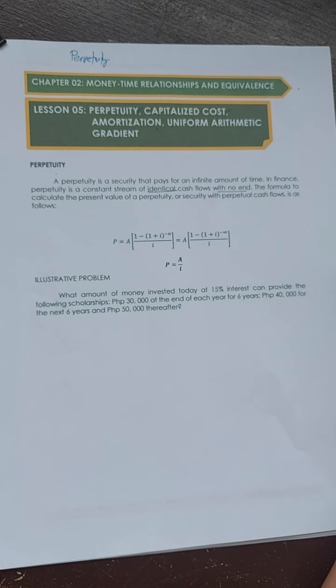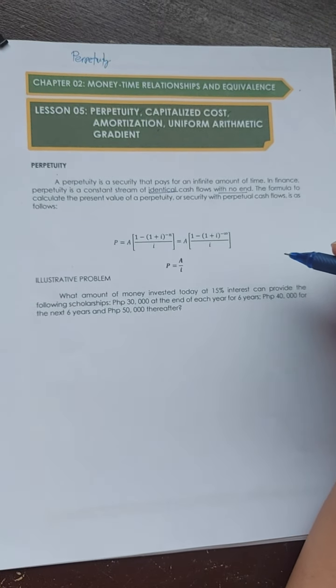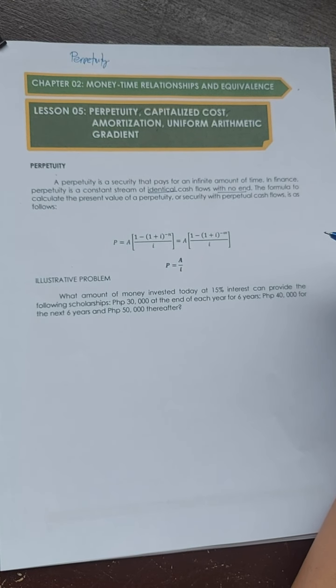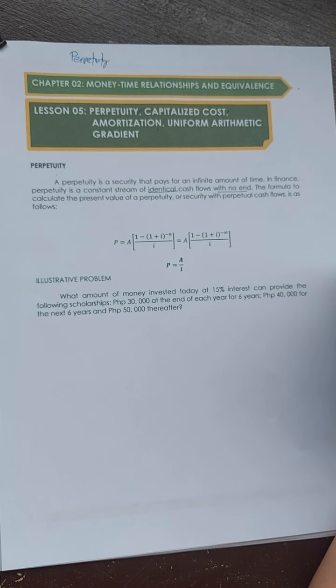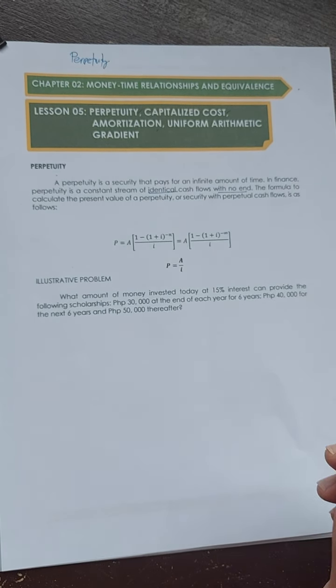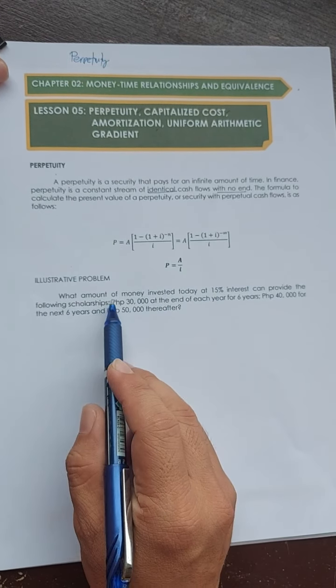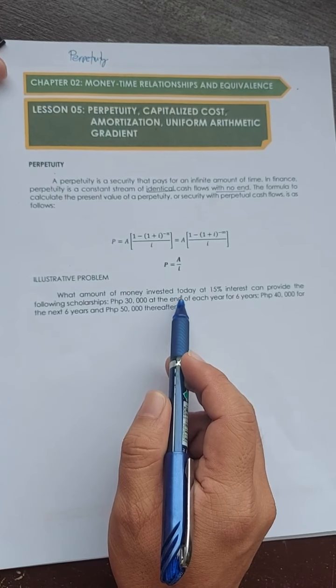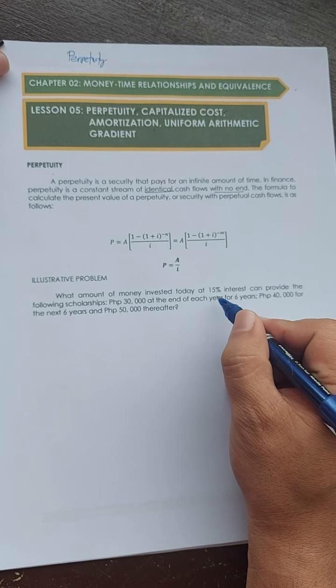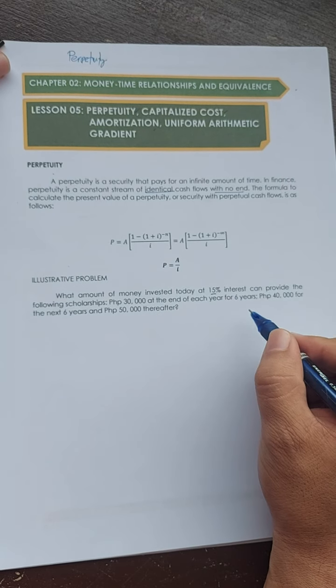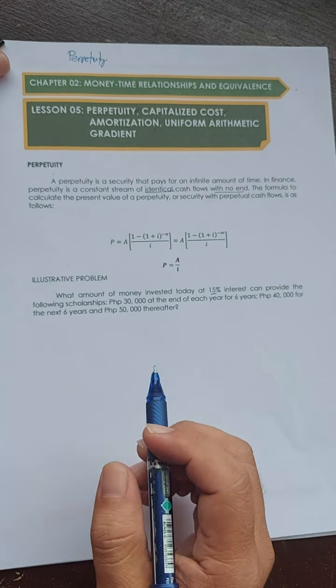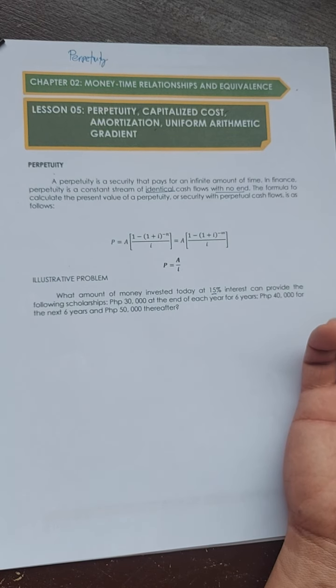Let's try to solve a problem that would tell us how to apply this concept in reality. Okay, our illustrative problem for this particular topic. I think we only have one problem for this, enough to understand the concept. What amount of money invested today, the present, at 15% interest, so i is 15, can provide the following scholarship?